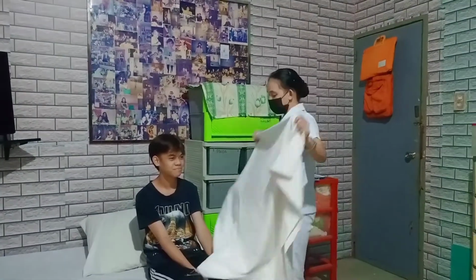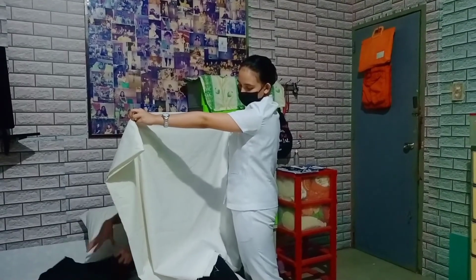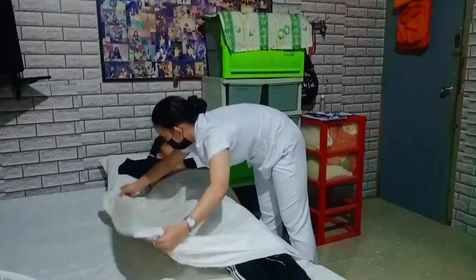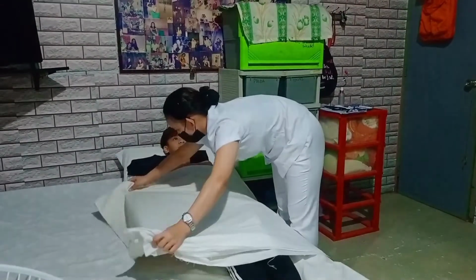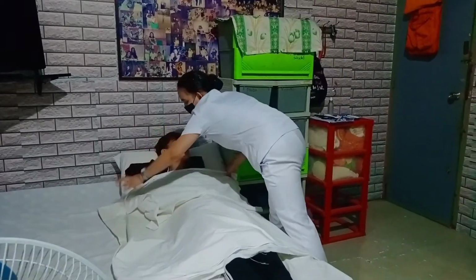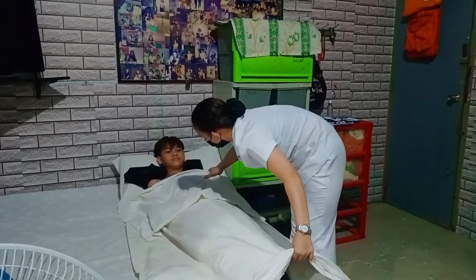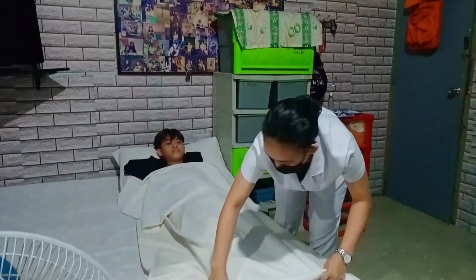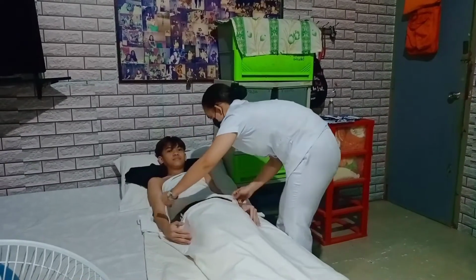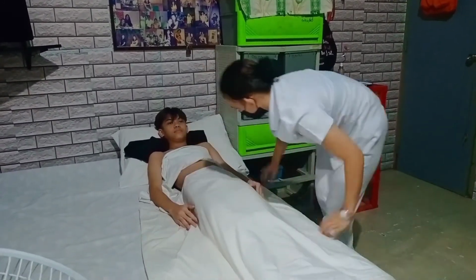Okay sir, you can now remove your shirt. Please lie down, sir. Sir, can you please move a little bit? Okay, thank you. Are you okay with your position, sir? Okay. Sir, I will leave your abdomen exposed so I can do the assessment properly. Are you comfortable with it? Yes.